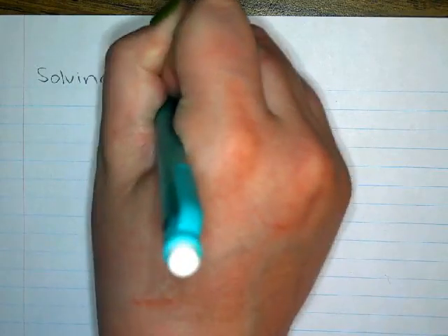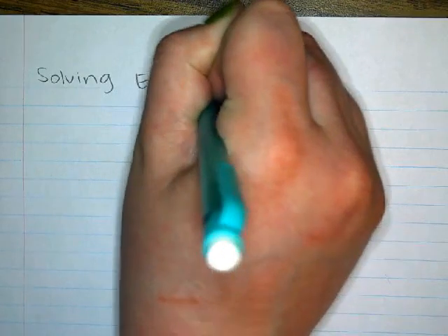These notes are going to be on solving equations. We're just going to go right back to the beginning and make sure that we're not rusty on the things that are really important to remember how to do for Math 3. So, solving equations.